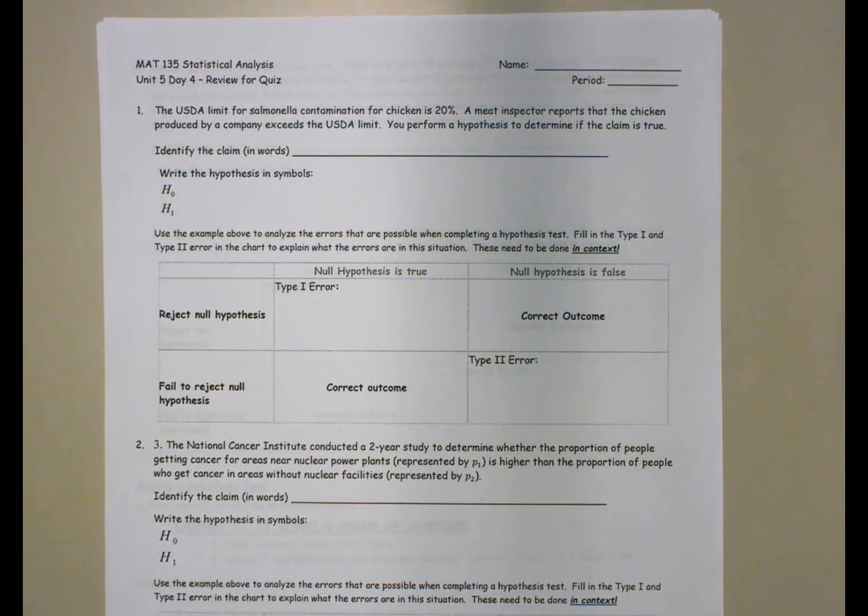So the first thing we started talking about when we did Unit 5 was our null and our alternative hypotheses, which led to our type 1 and our type 2 errors. So we look at this first example. We're going to practice writing our null and alternative hypothesis and then identifying what those errors could come from. So if we look at number 1, the USDA limit for salmonella contamination for chicken is 20%. A meat inspector reports that the chicken produced by a company exceeds the USDA limit. You perform a hypothesis test to determine if the claim is true.